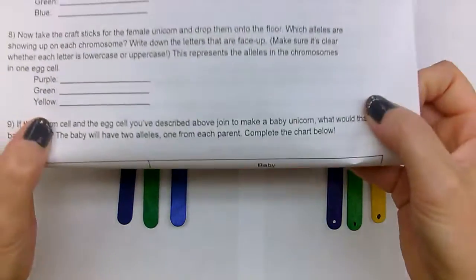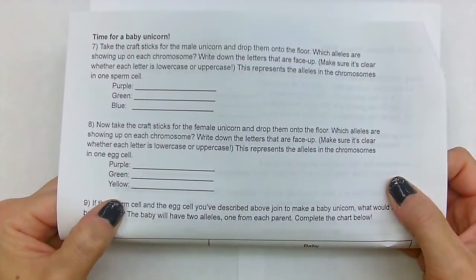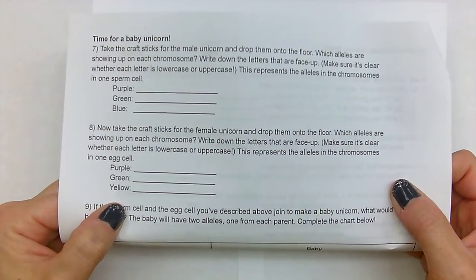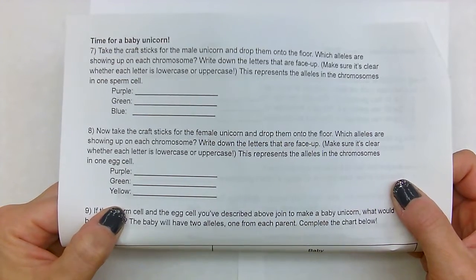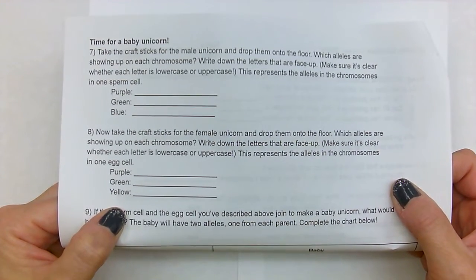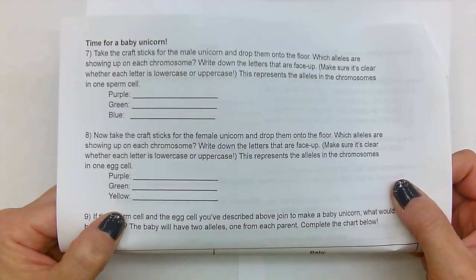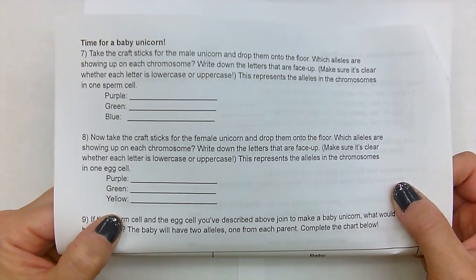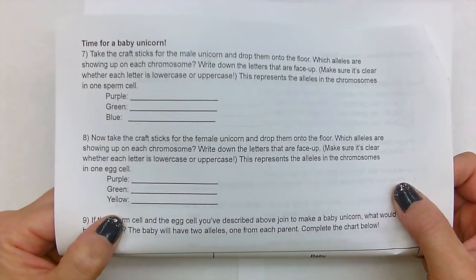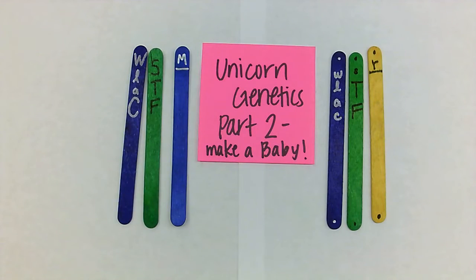At the top of page 2, we're going to do number 7, where we need to do the sperm cell. That is from the father. The father is no dots, and so that's the male unicorn. We are going to pick up the craft sticks and drop them on the table, not on the floor. We are going to see which alleles are showing up and write those down, and make sure we know uppercase or lowercase.